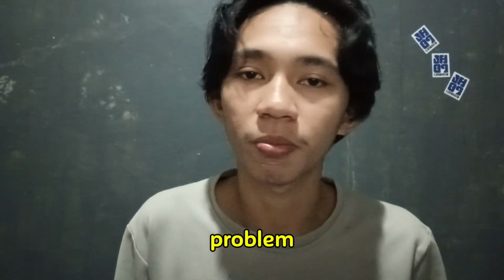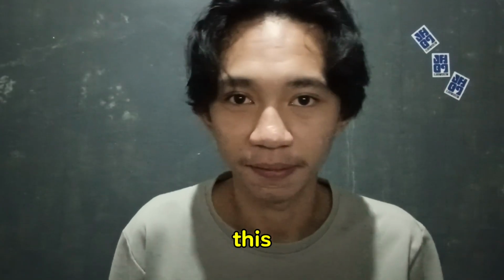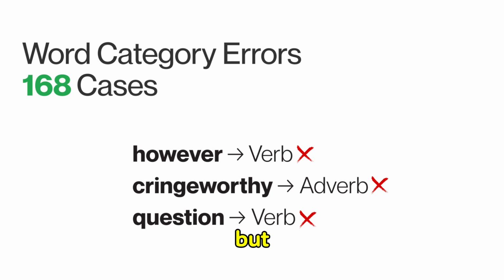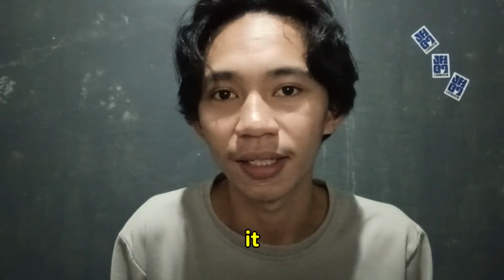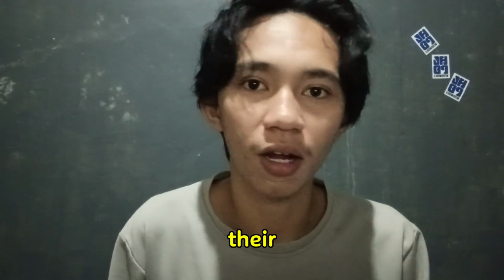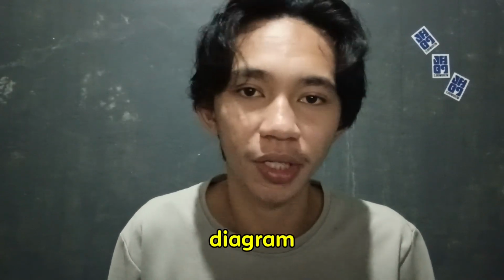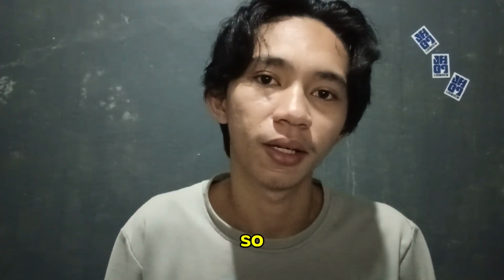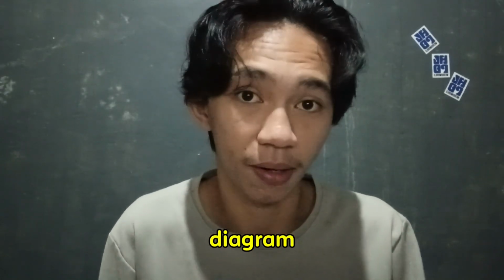The first and the largest problem was word category error. 168 cases like this. They labeled however as a verb, but it's actually a conjunction or an adverb. They labeled cringe-worthy as an adverb, but it's an adjective. They labeled the word question as a verb, but in the sentence it's a noun. This shows that students often know the words, but not their function in a particular sentence. When the word class is wrong, the entire tree diagram becomes inaccurate. So, word category mistakes were not small, they affect the whole structure and meaning of the diagram.